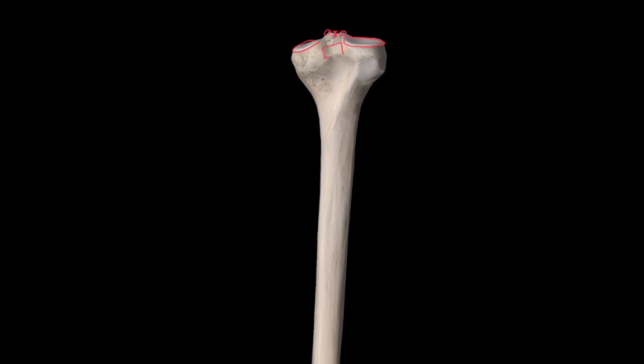This region right here, this little box, that's the posterior intercondylar area of the tibia. Now we can go ahead and learn a new landmark, which is this one right here. This area right here is called the fibular articular surface of the tibia.